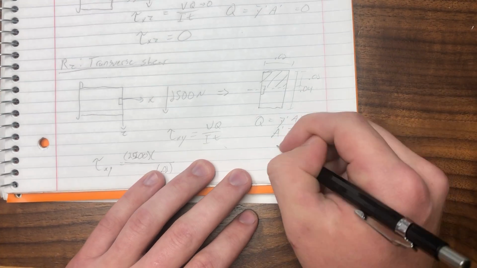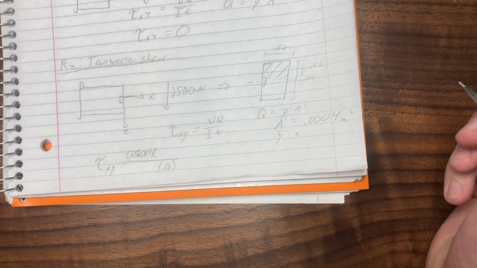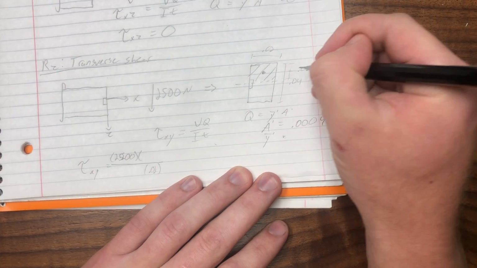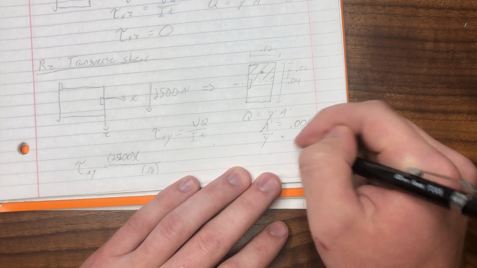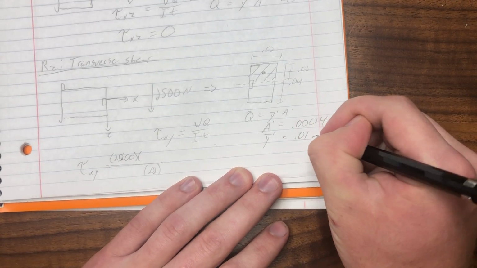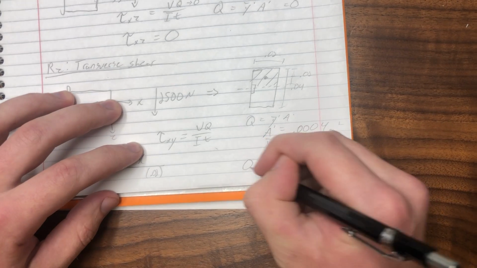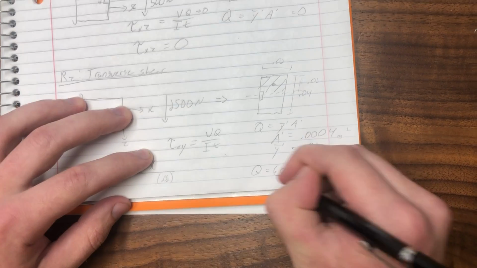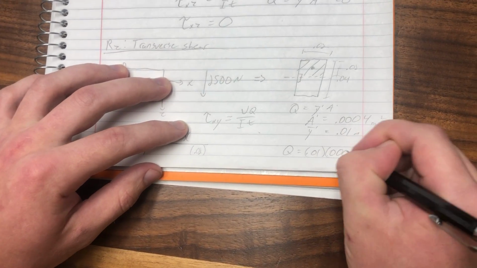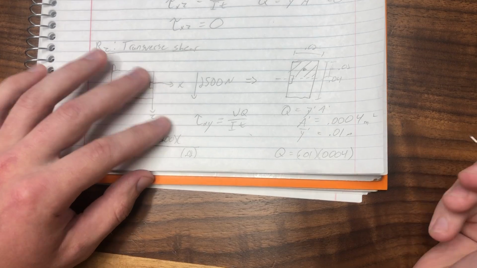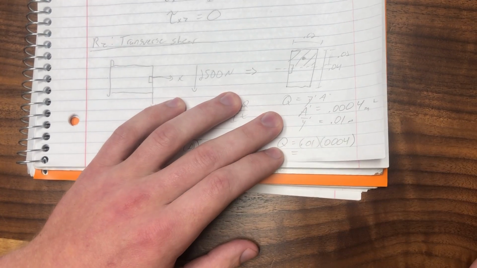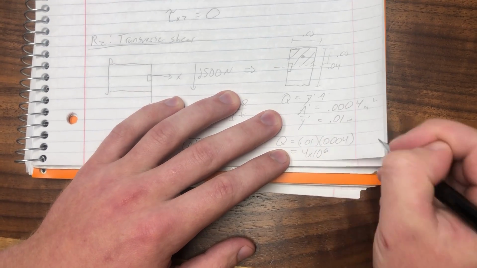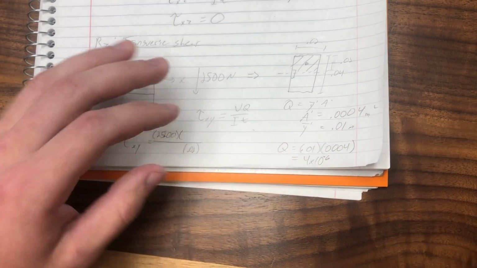And then Y bar prime is going to equal 0.01, because our point's here, and then this is the midpoint, that's 0.02, so 0.01. So Q is 0.01 times 0.0004, which will equal 4 times 10 to the negative 6.